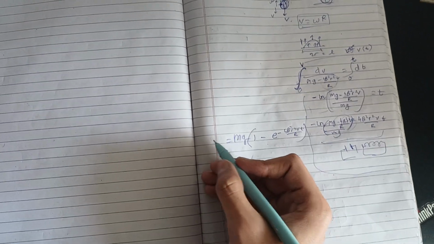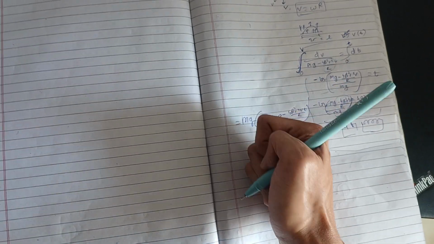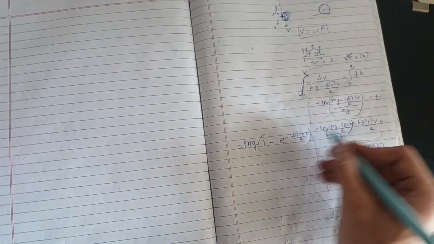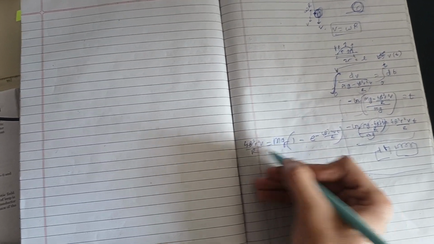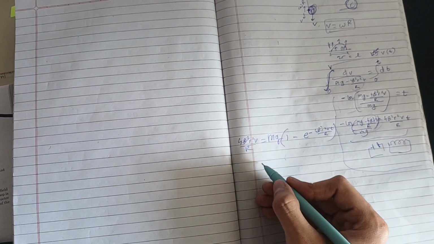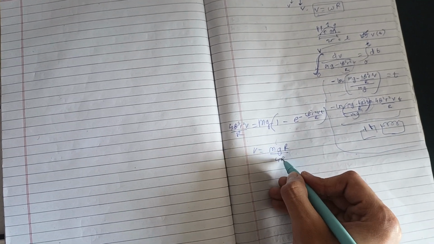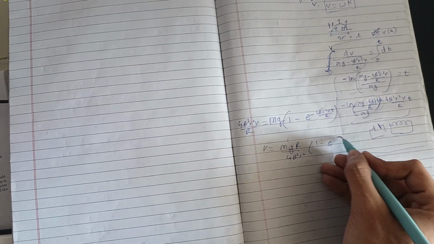What is that? Let me see. That is basically 4b square r square v by r. So simplifying, we'll get v equals mgr over 4b square r square, times 1 minus e power minus something something t.